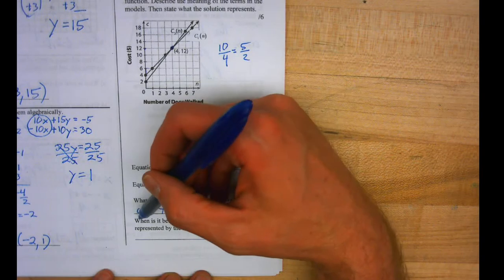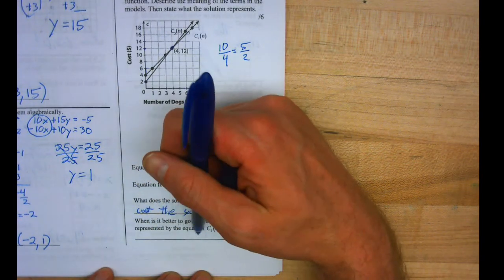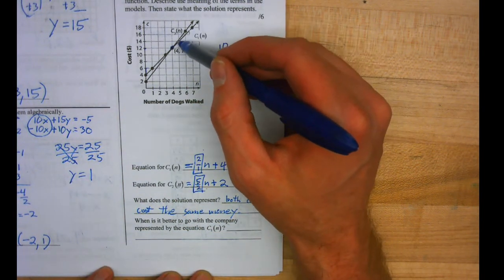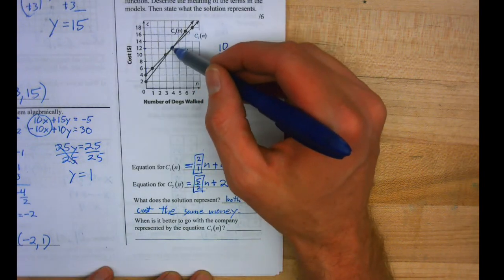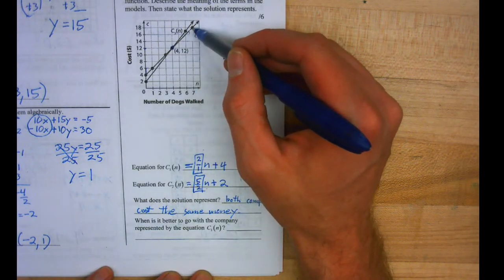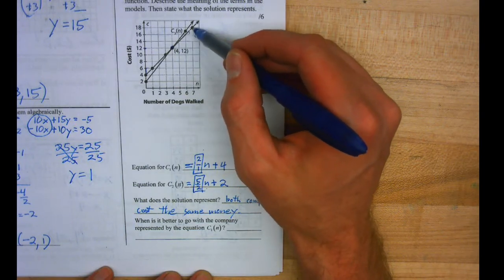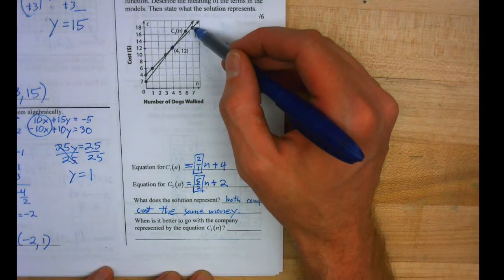Okay, when is it better to go with the company represented by the equation C1(n)? So here's C1(n), right? And it is better to go with them if you need them to walk... well, they're cheaper up here, aren't they? So here we have company 1. If you have 7 dogs, company 1 is going to cost you $18.